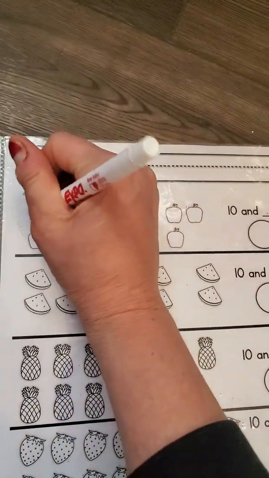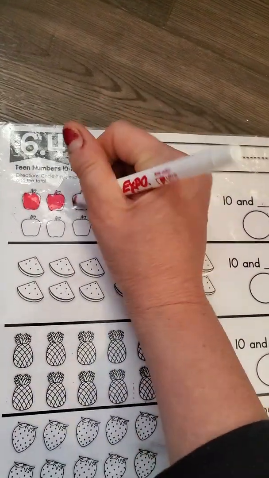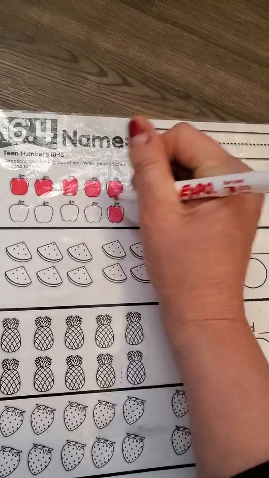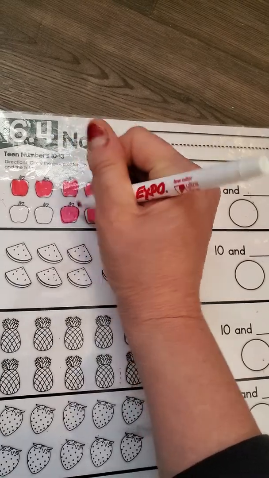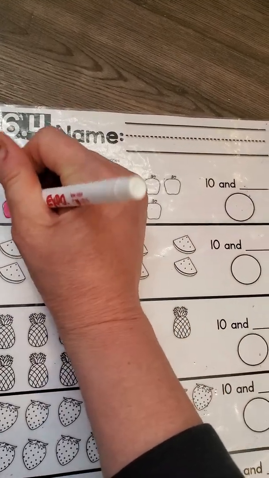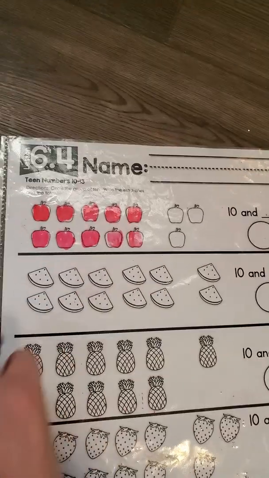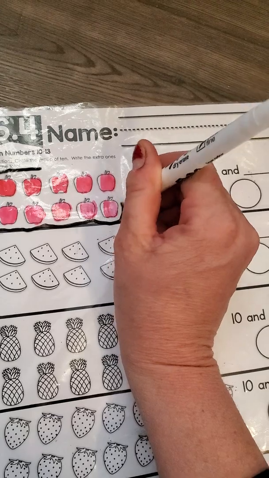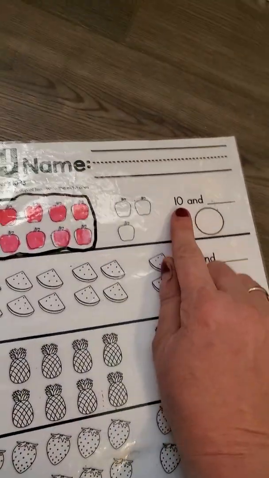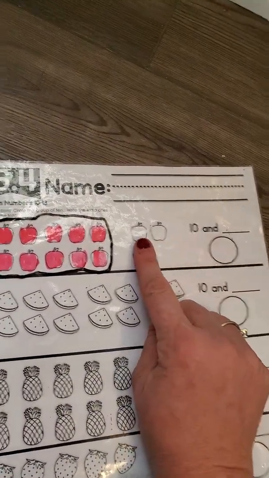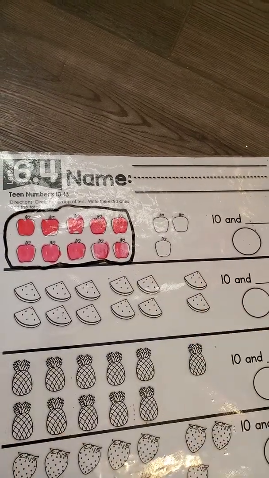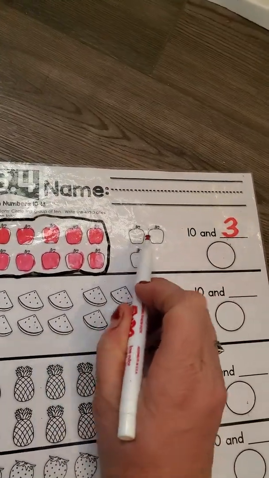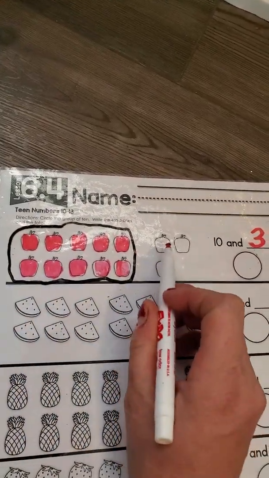So let's get 10. So 1, 2, 3, 4, 5, 6, 7, 8, 9, 10. Okay, so you can color 10 or you can circle the group of 10, okay? So you got to watch what your numbers are to make sure that you only get 10 because it says 10 right here. So 10 and how many are left? 1, 2, 3. And that's 3. So what we're going to do is we're going to put a 3 here, okay? So there's 10 here and then 1, 2, 3 left over.